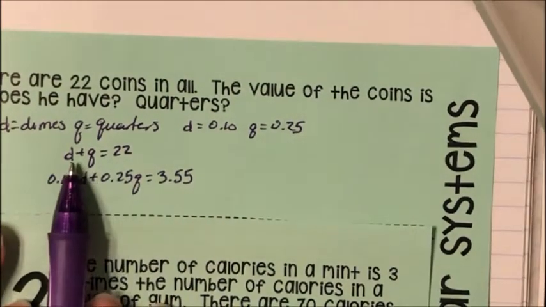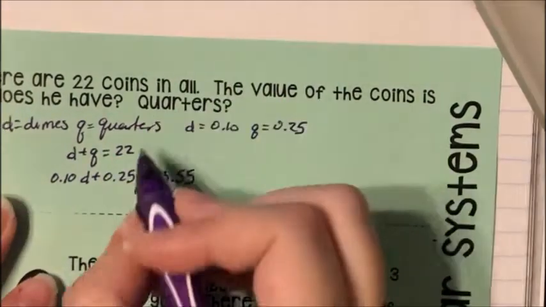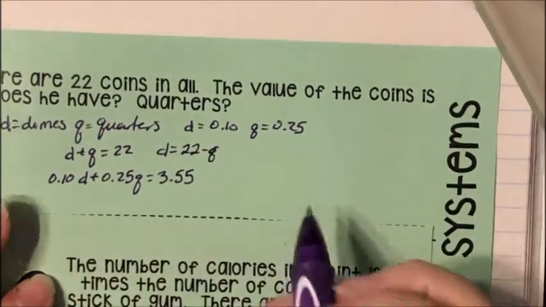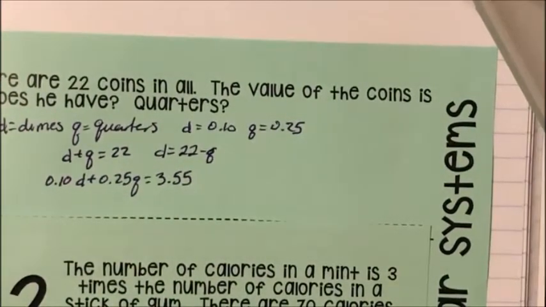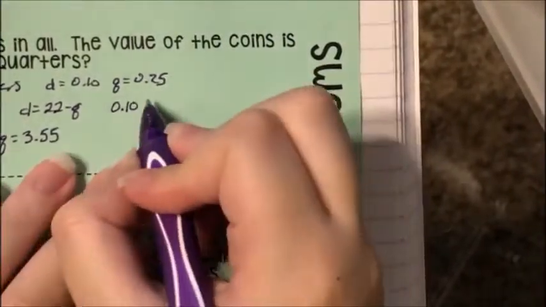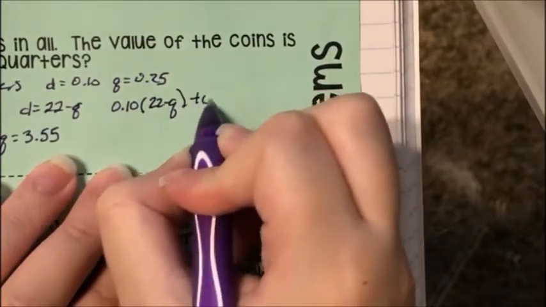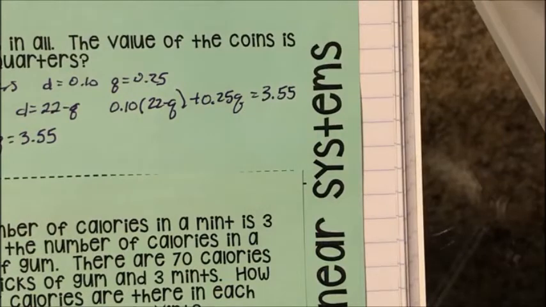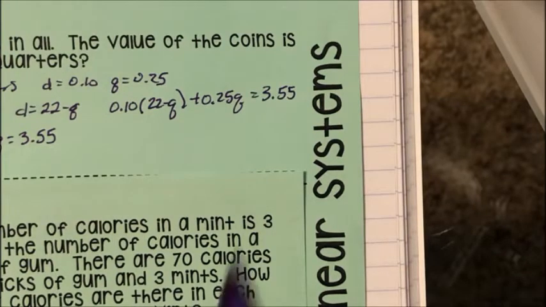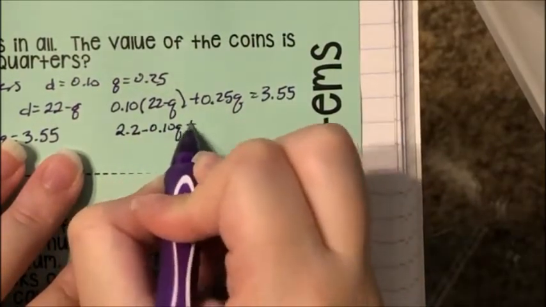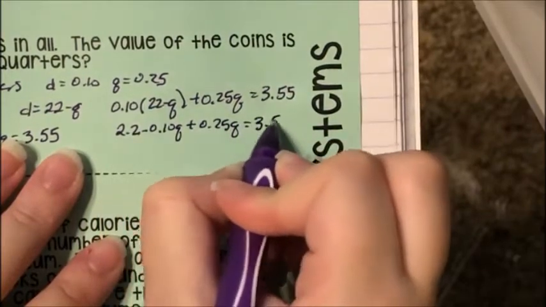What I'm going to do is solve this equation up here for D. When I do that, I subtract Q from both sides. So I get D equals 22 minus Q. And I'm going to substitute that in for this equation and solve so I get quarters. So I'm going to take 0.10 times 22 minus Q plus 0.25Q equals 3.55. I'm going to distribute this. So I get 2.2 minus 0.10Q plus 0.25Q equals 3.55.